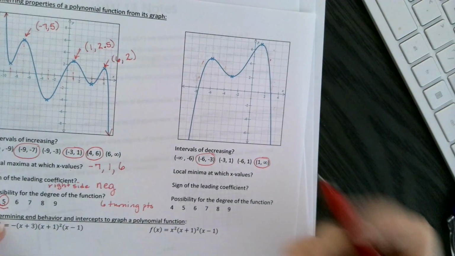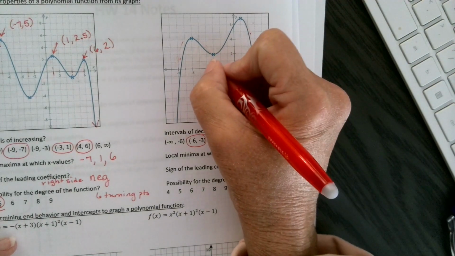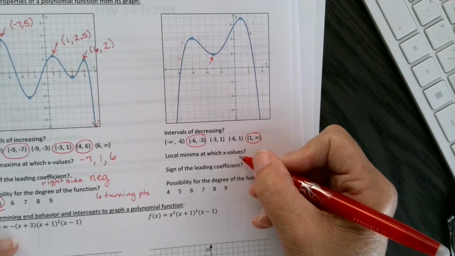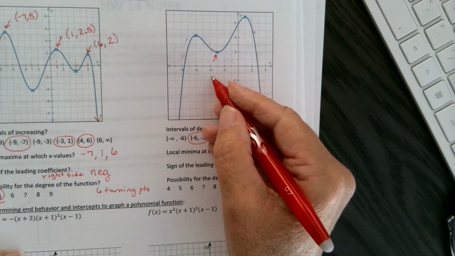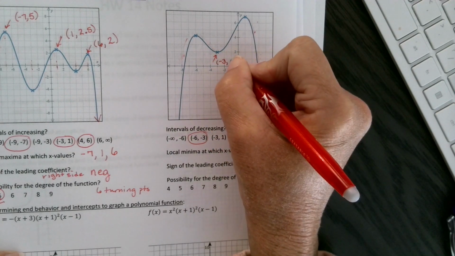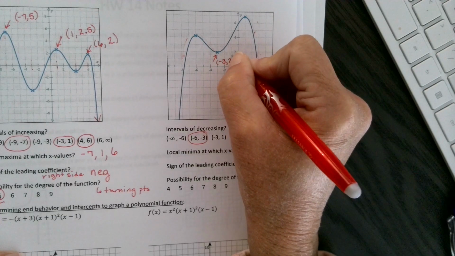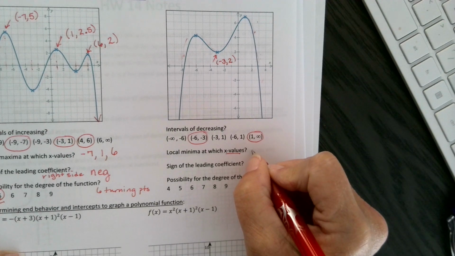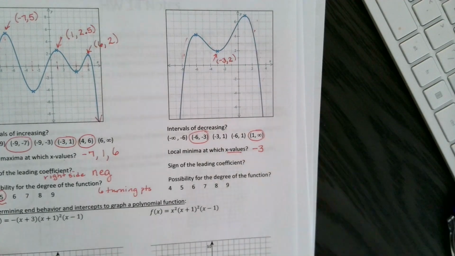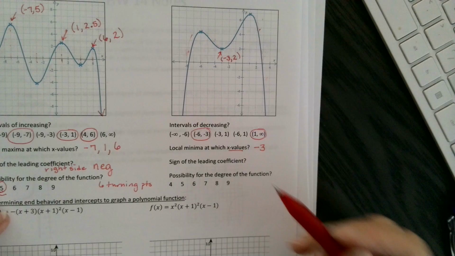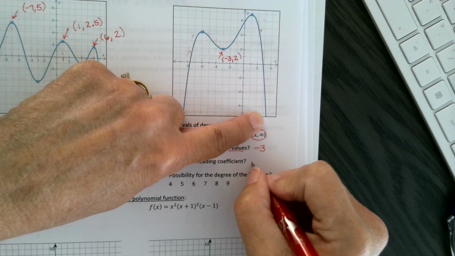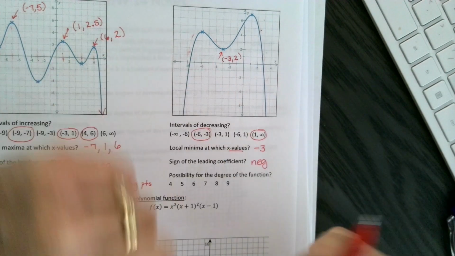Okay. Minimum. We got one right here, and that's it. And it asks for the x value. Well, that is the point. It's going to just be -3 because that is the point -3, 2. But it only asks for the x value where it occurs, which is -3. If it asked for the minima, you would put 2. Sign of the leading coefficient. The right side goes down, so that means it is negative. If they were going up, they'd both be positive.